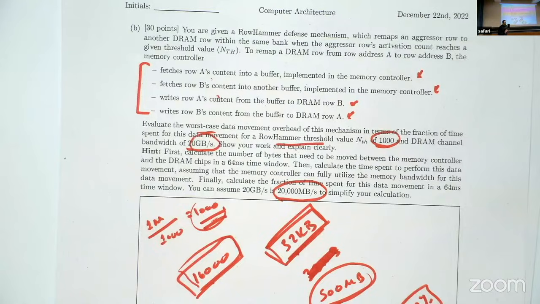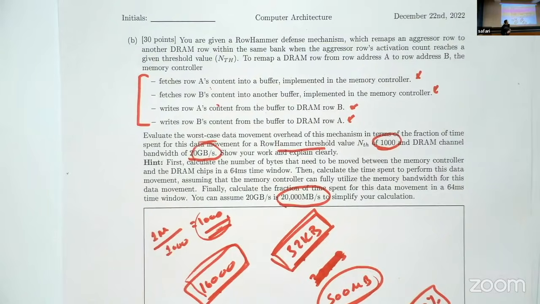Yeah. What I was saying is, let's say X is the attacker row, and so the victims are X minus 1 and X plus 1. Yes. So I need to swap both X minus 1 with another and X plus 1 with another. Okay. So I understand the confusion. It happened because I didn't read the whole question here. If you read, you will see that this mechanism is actually an aggressor-based mechanism. So it only moves the aggressor row, not the victim rows.